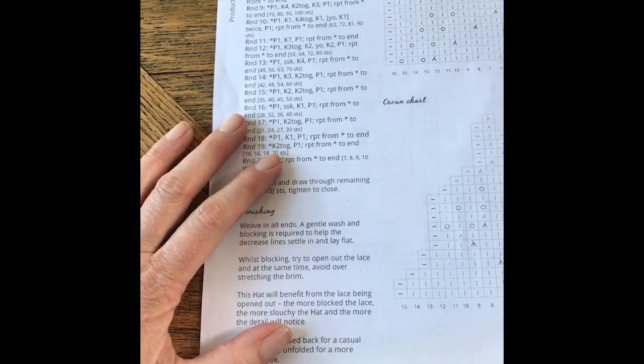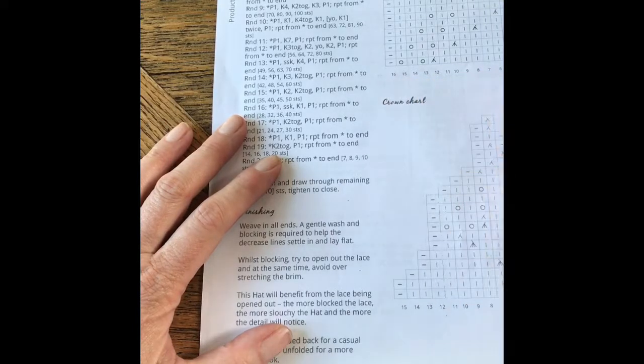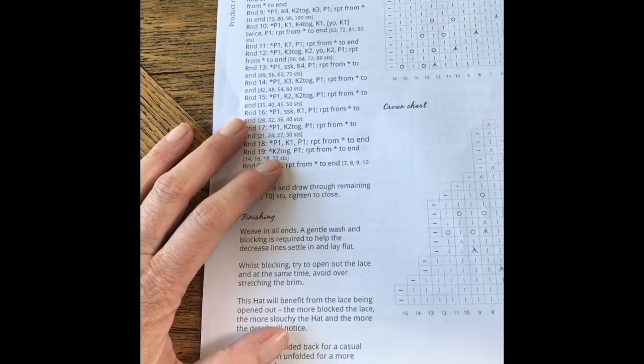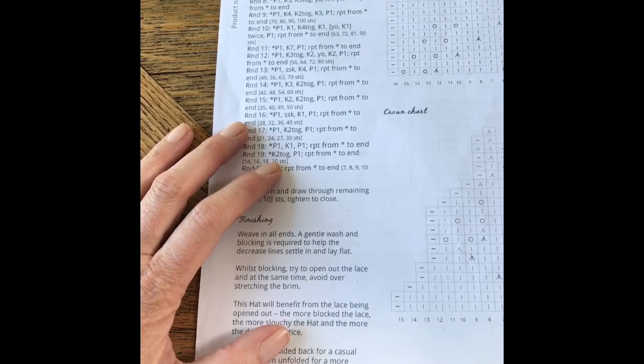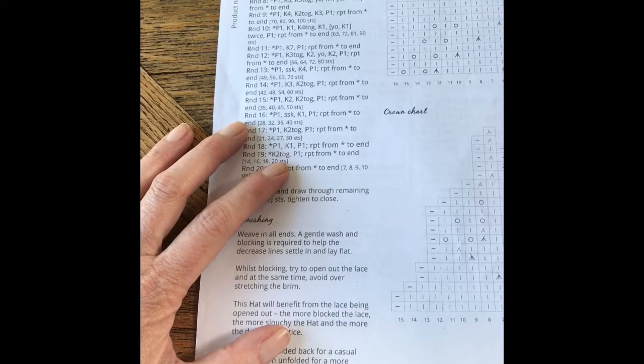Now the numbers outside of the grid indicate the row number or the stitch number. They also, on the row numbers, indicate where you begin reading that row. So because we're working in the round, all of the rows will begin reading from the right side of the chart.